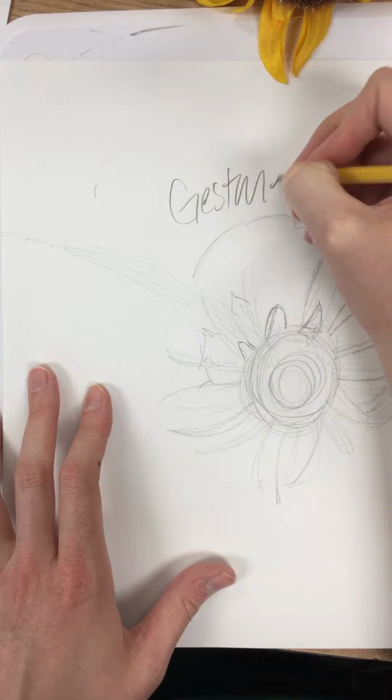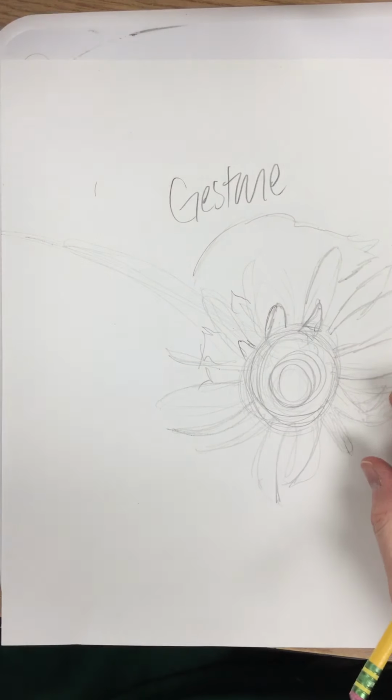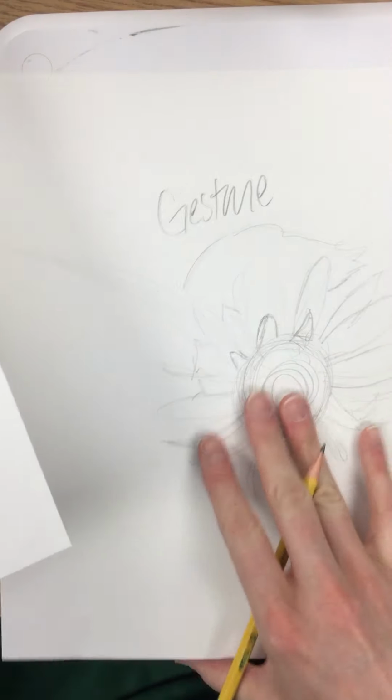So you need all three types. You need contour, you need gesture, and then you need cross contour. And then you will also need two more objects. So here's what I've started. I'm definitely not done.